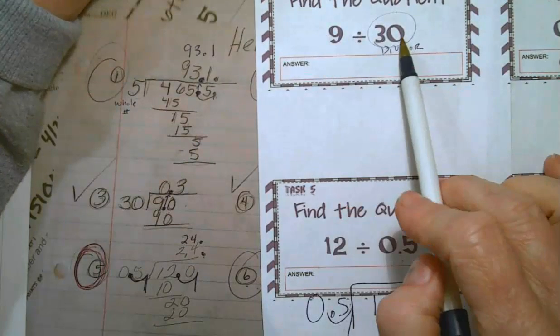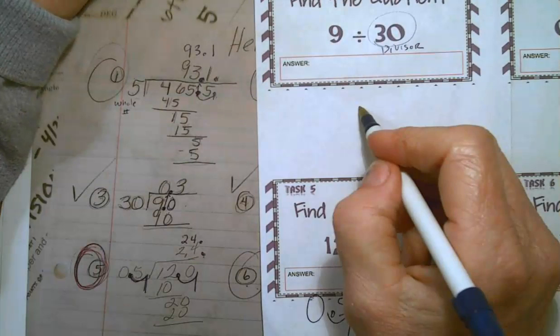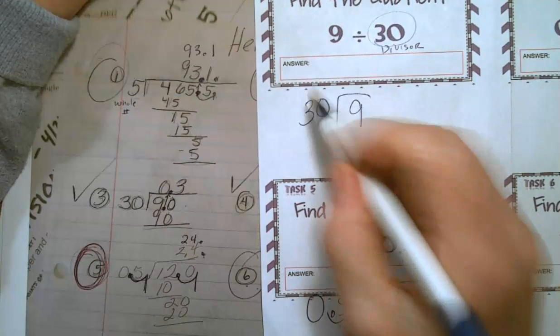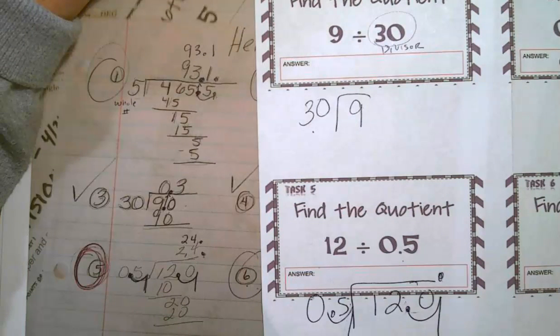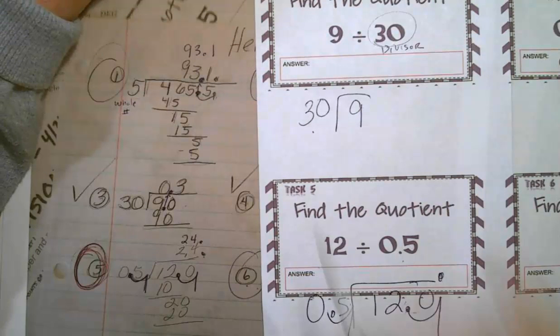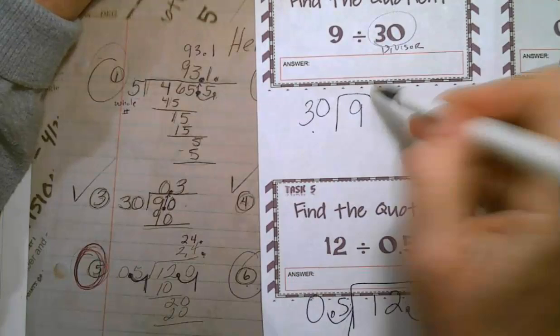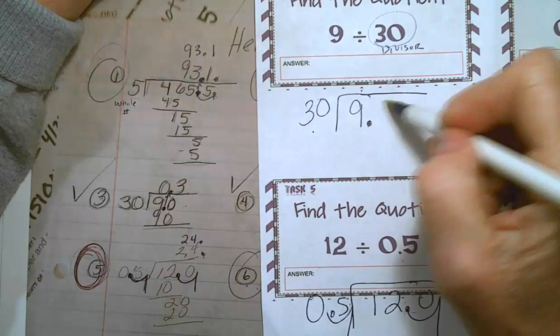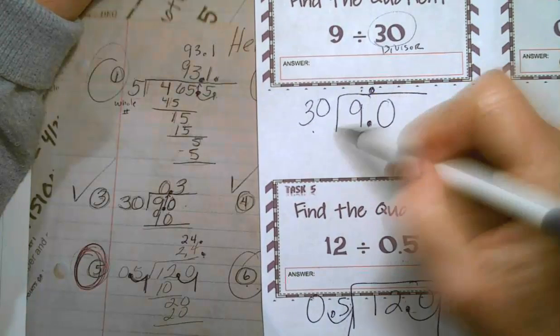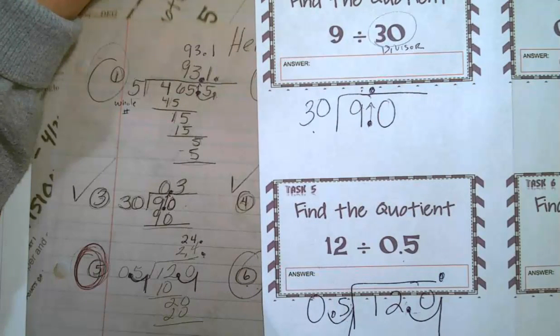In this particular problem, I have 9 divided by 30. This is a whole number. So I'm not going to be doing that shifting of the decimal point. I don't need to move anything over here. However, I do have to still put a decimal point here and annex a 0 so that I can do that division, but I'm just going to go straight up on that decimal point.